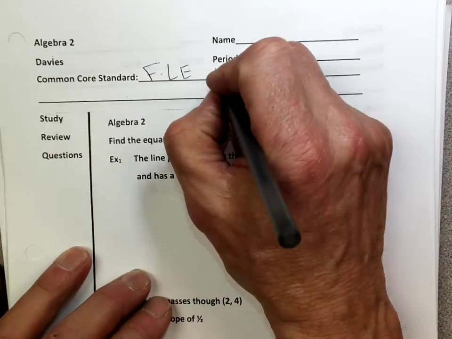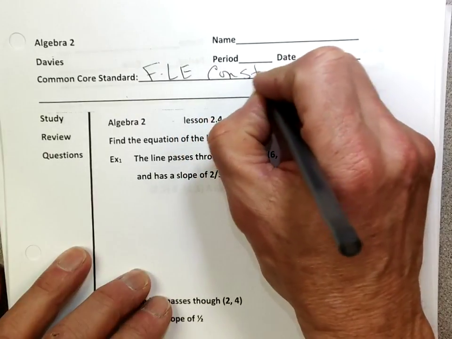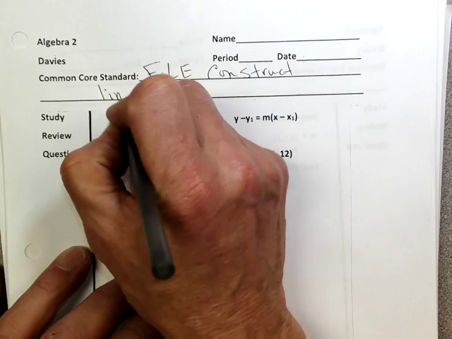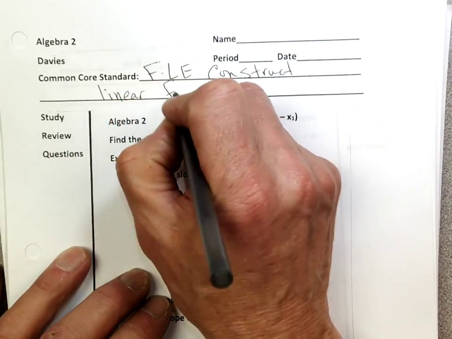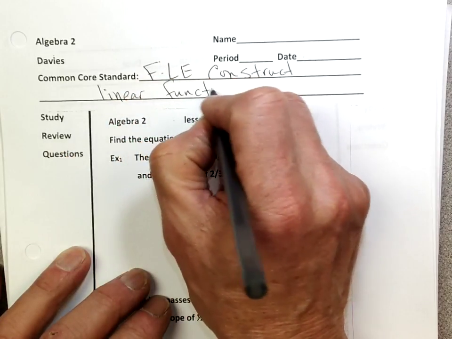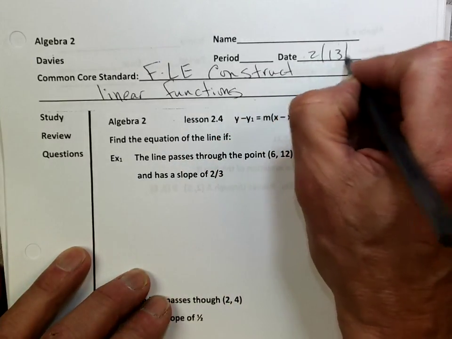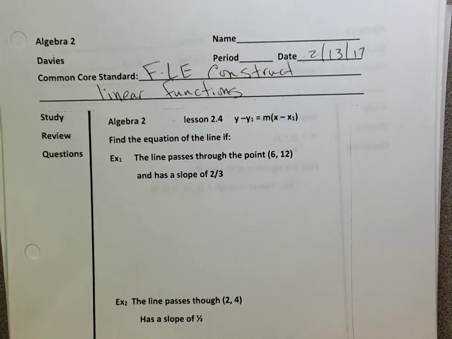So it says construct linear functions. And that's exactly what we want to do today, okay? 2, 13, 17, all right?